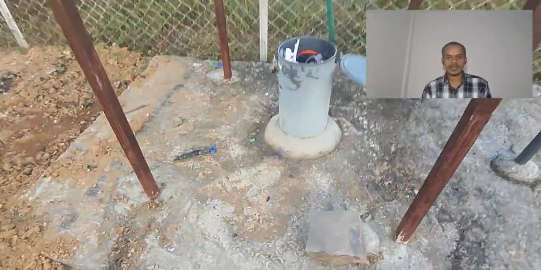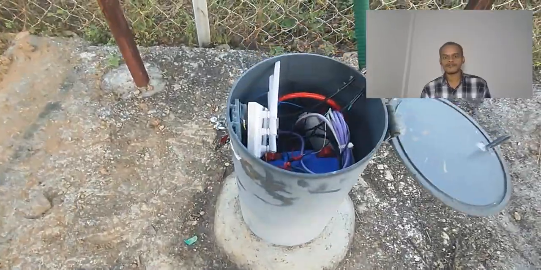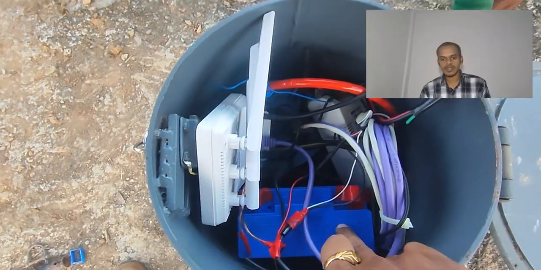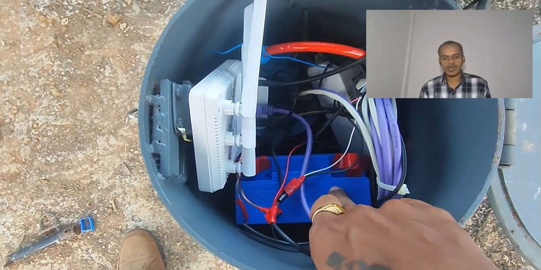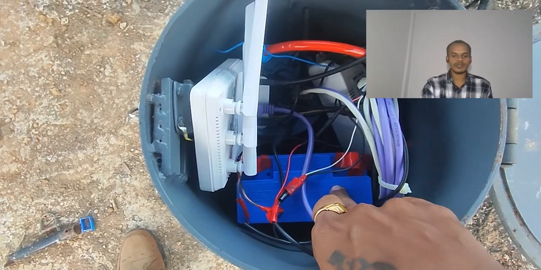Now we have a closer look at the seismic station. In this seismic station you have a 12 volts battery. This 12 volts battery is the source for running the instrument. When the solar panel is on during the day, this battery gets charged, and in the night, during the cloudy season, or when there is no sunlight, this battery will give backup to the instrument.